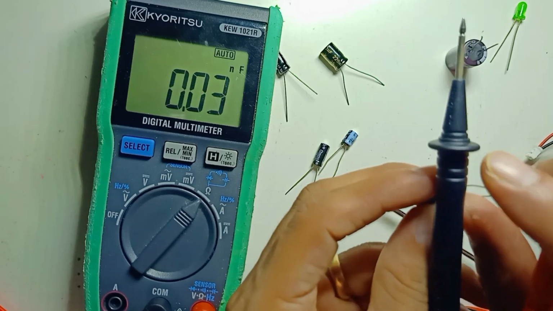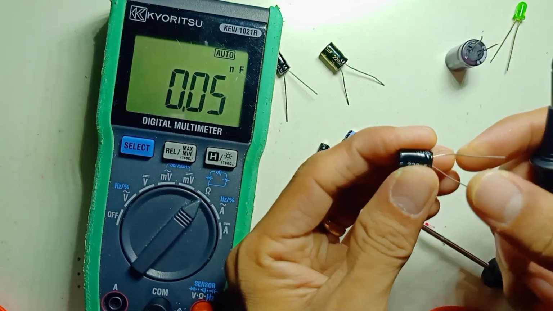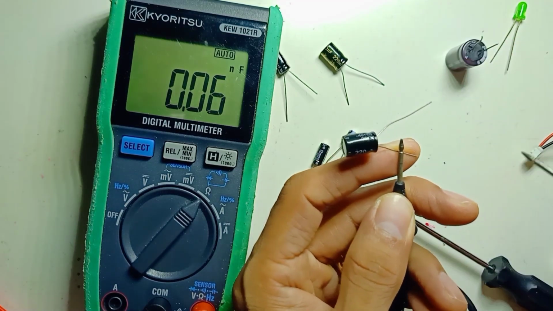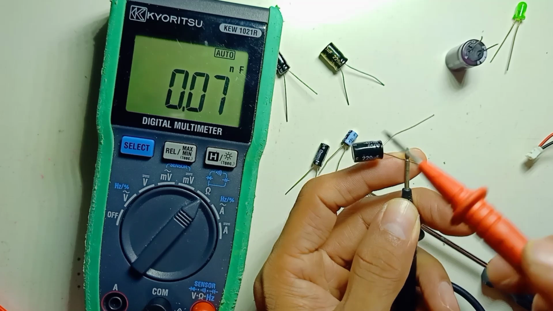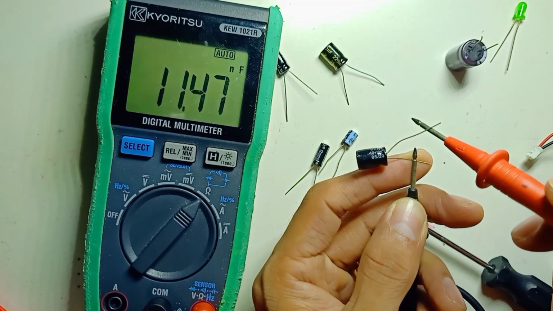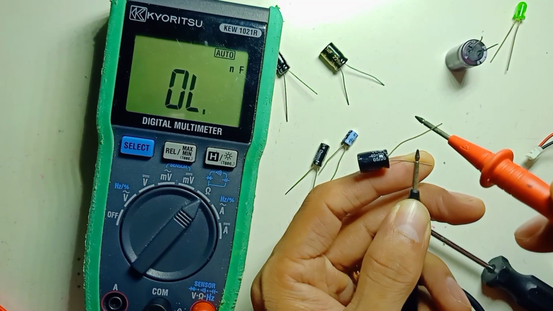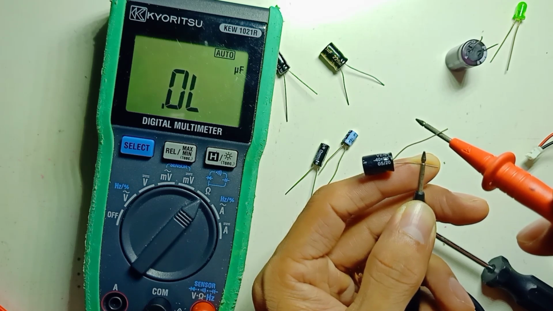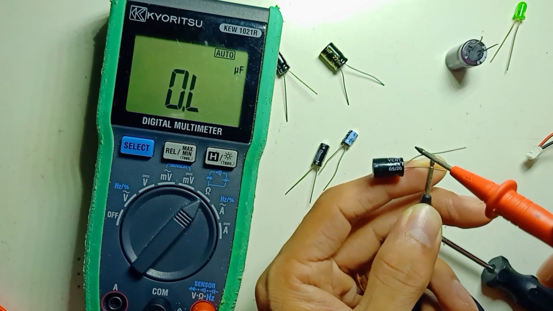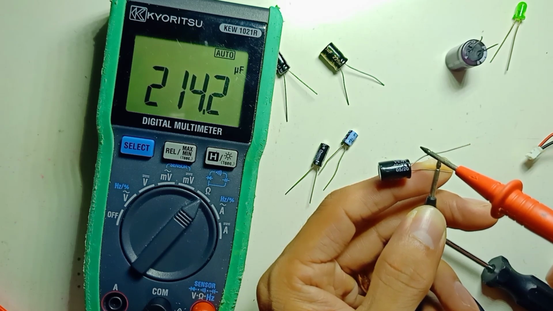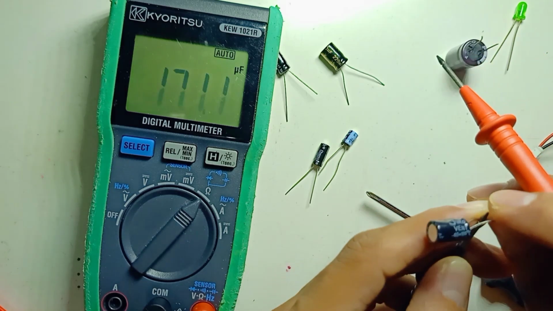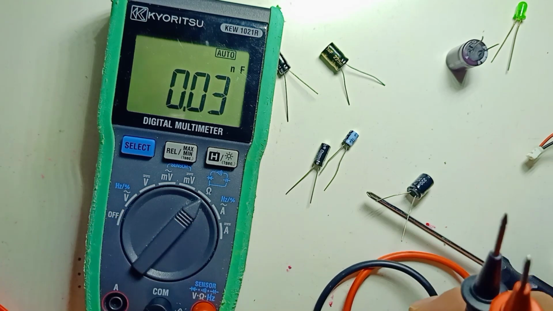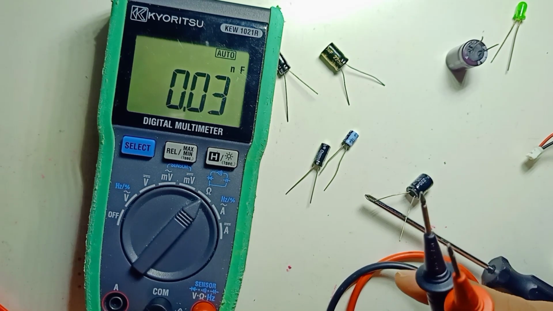So very simple. As long as you already understand how we can test a capacitor, then you can follow up and buy a multimeter with a higher capacitor testing range. So this is 220 UF. I get 214, so this capacitor is good. This is how you can test a capacitor with this multimeter.